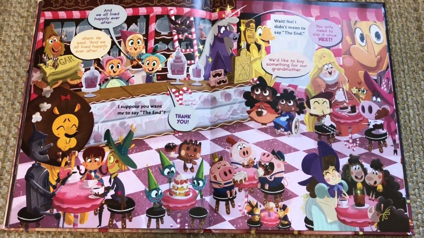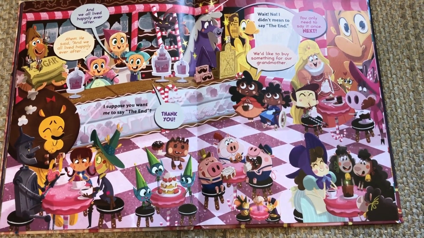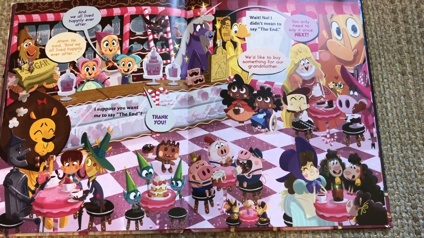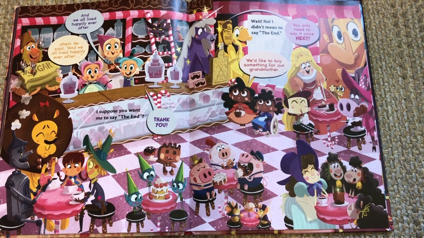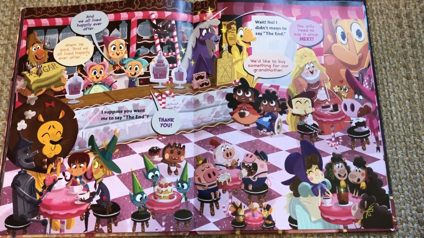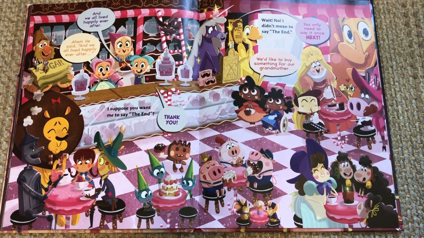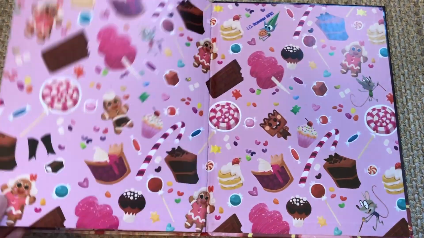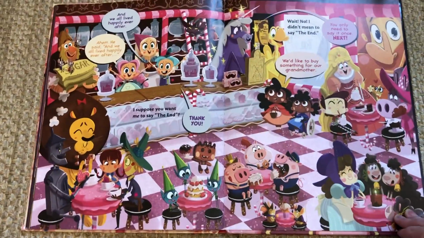And we all lived happily ever after. Ahem, he said, and we all lived happily ever after. I suppose you want me to say the end? Thank you. Wait, no, I didn't mean to say the end. You only need to say it once. Next. We'd like to buy something for our grandmother. And that, my friends, is the end of our story.